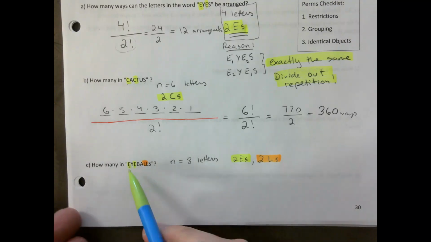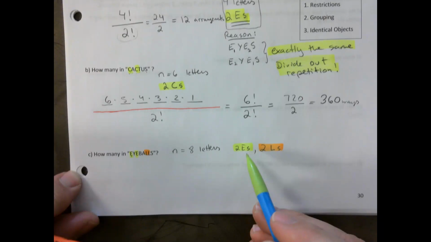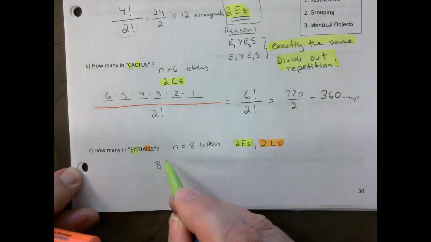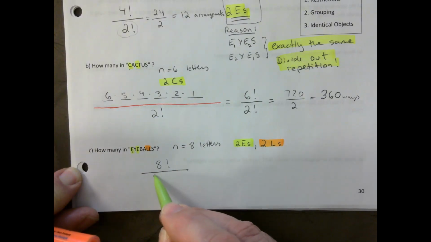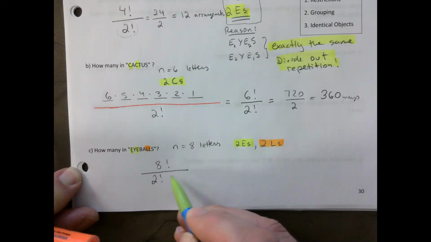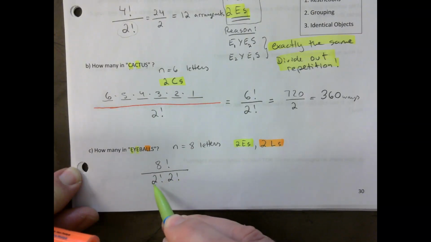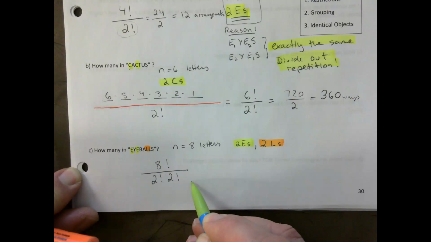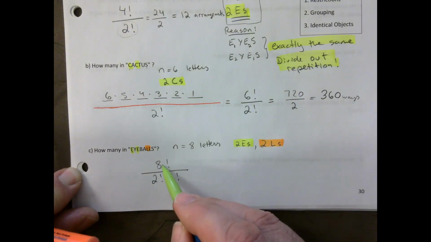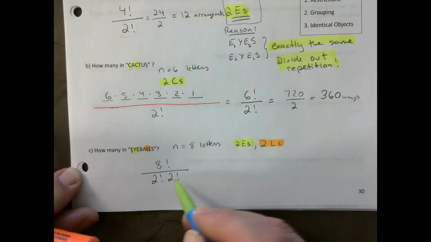Just count. And then you've got to go 8 factorial, and underneath, you'll have 2 factorial times 2 factorial. In this case, you've got 2 repeats, so you just multiply them for as many as you have. That's where the dot, dot, dot came in, right? So 8 factorial divided by 2 factorial times 2 factorial.